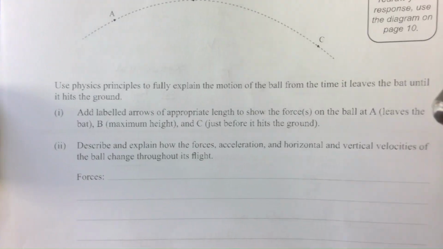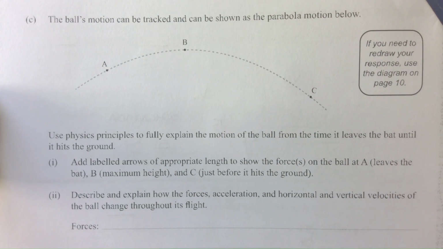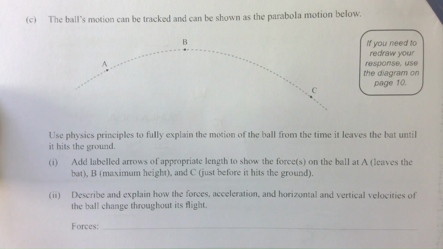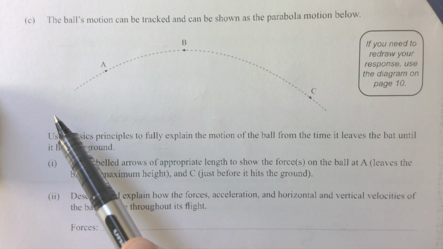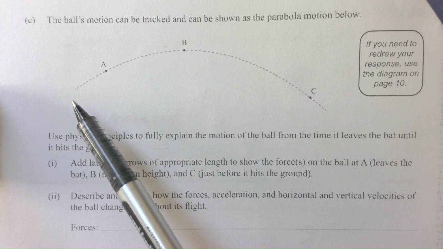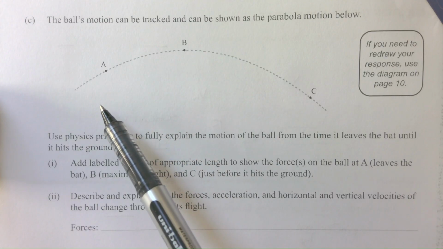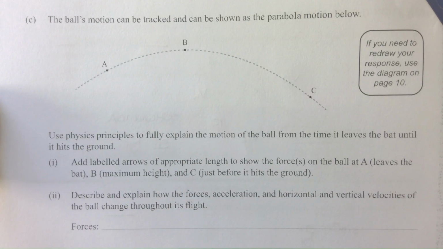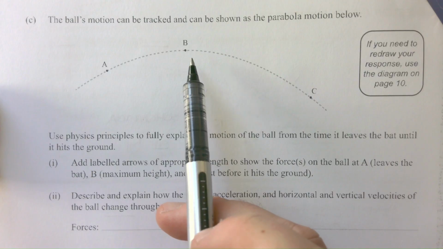Now for part C, this is another really typical explain question. We are told that the ball's motion can be tracked and can be shown as the parabola motion below. When we see parabola, all it means is it's this nice curved shape, like a quadratic you'd see in maths. What we use here is that it's symmetrical, and that's significant.